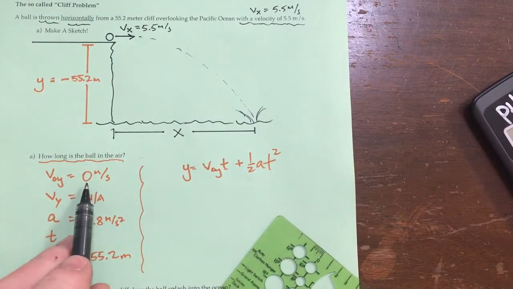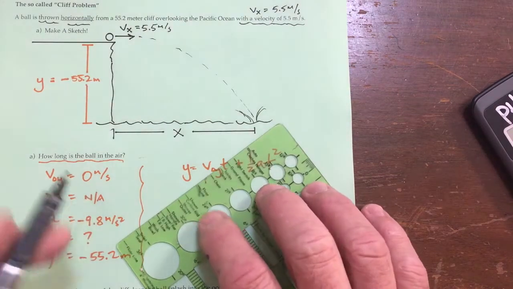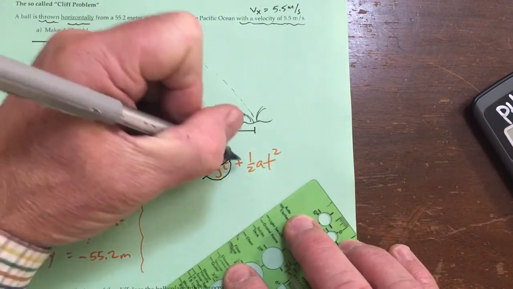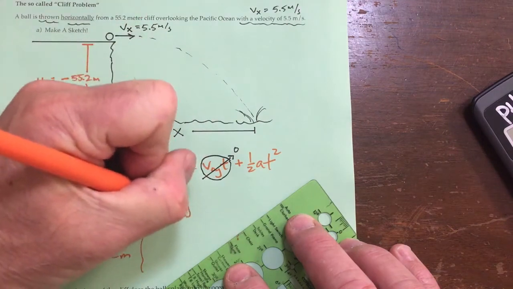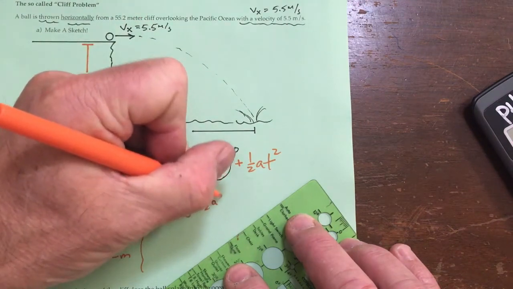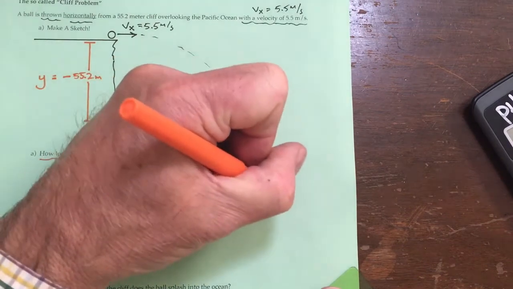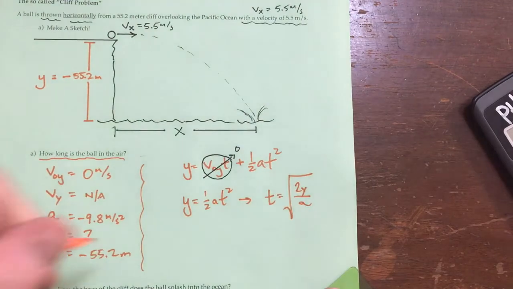Again, the initial vertical velocity is 0, and 0 times anything is still 0. So this whole term goes to 0. And this becomes y equals 1/2 at squared. If we do the algebra and solve this for time, we get t equals the square root of 2y over a. I'm going to plug in my values.